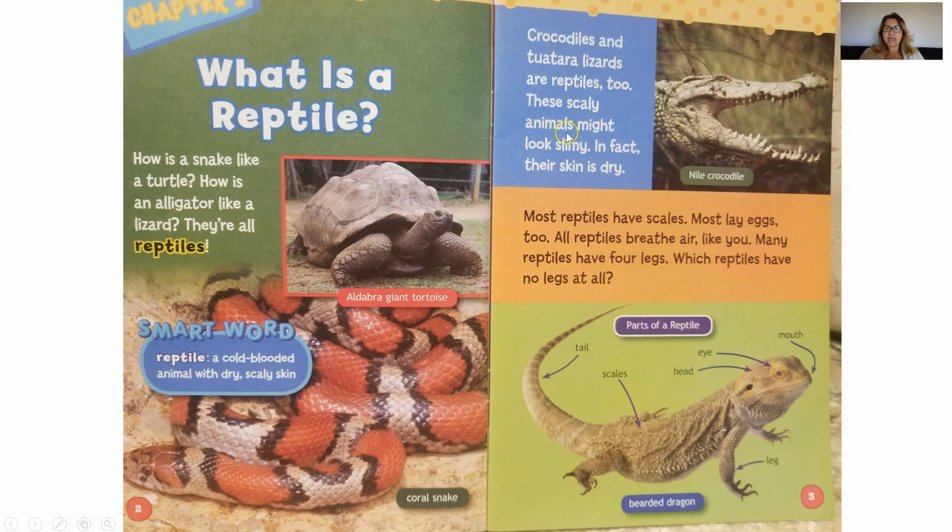These scaly animals might look slimy. In fact, their skin is dry. So this is a Nile crocodile. It says most reptiles have scales. Most lay eggs too. All reptiles breathe air like you. Many reptiles have 4 legs. Which reptiles have no legs at all?